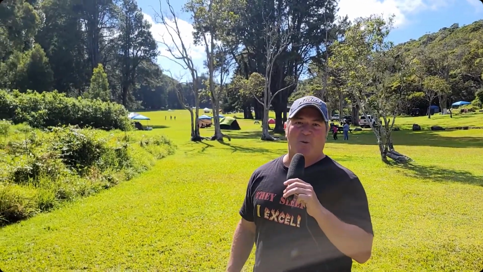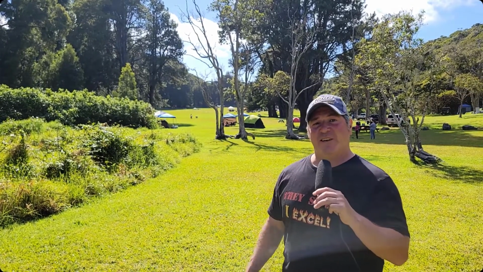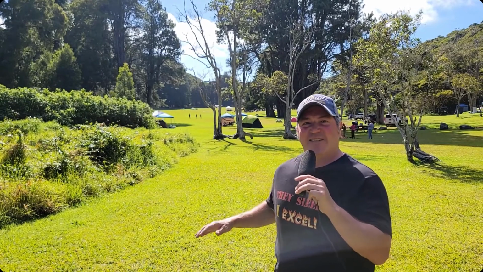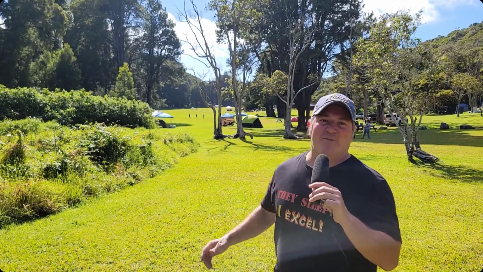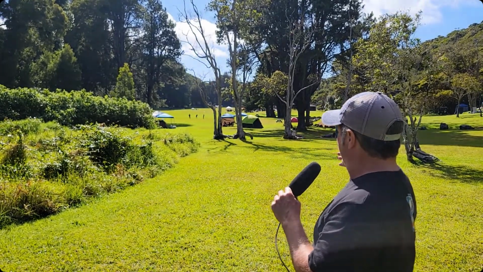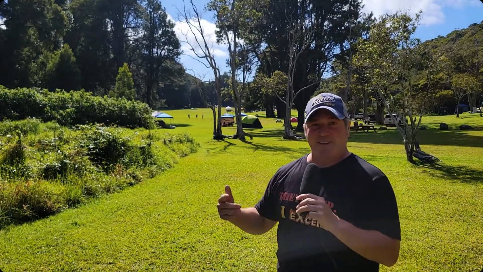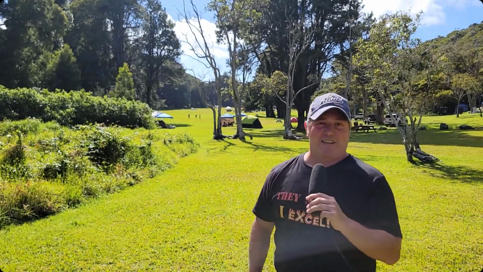And today, we're at Kauai Campground in Kauai, Hawaii. It's approximately 3,500 feet elevation. And this is where we come when we want to get away from the nice heat of the beach and get some nice, cool, fresh air. There's nothing that I would edit of Kauai Campground. I love this spot.